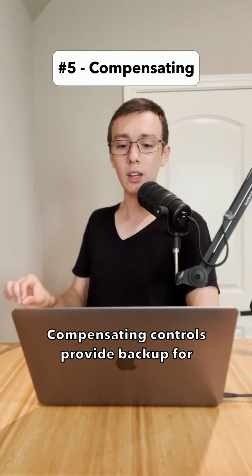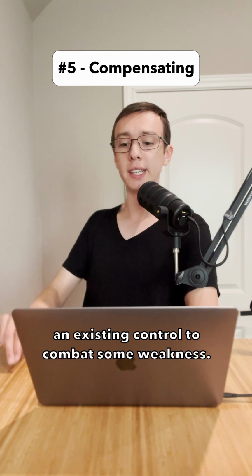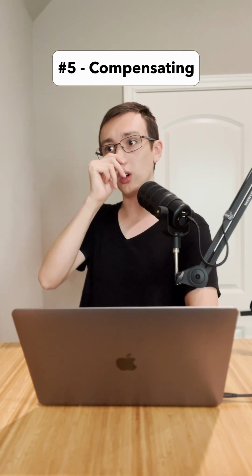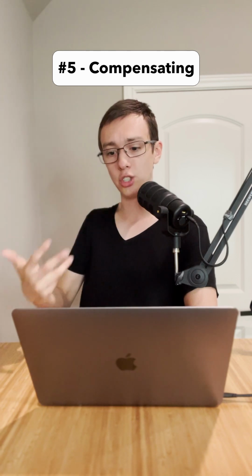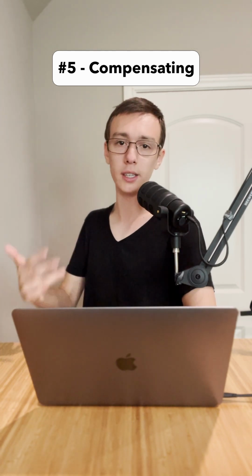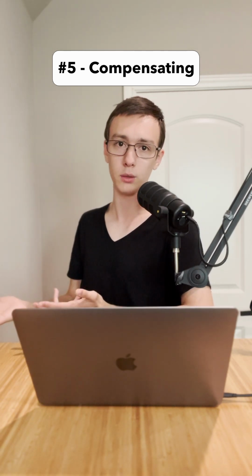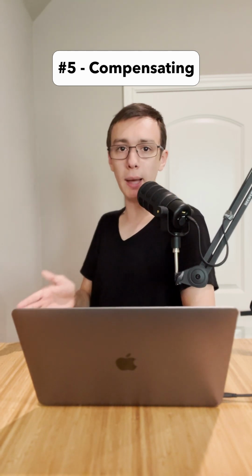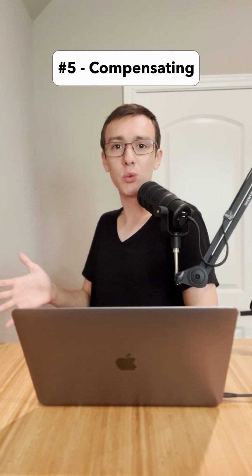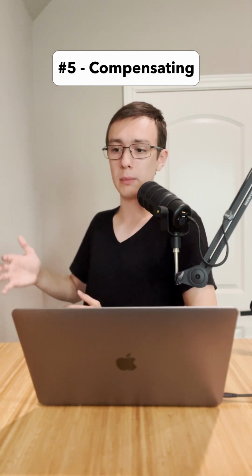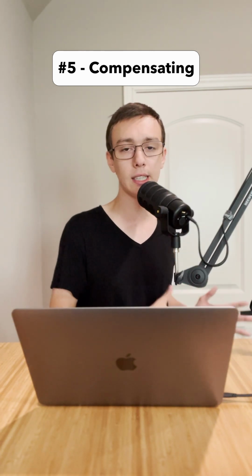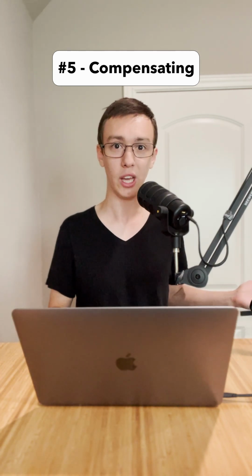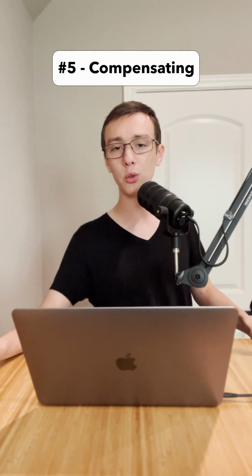Compensating controls provide backup for an existing control to combat some weakness. So an important part of a lot of organizational networks might be having some kind of uninterruptible power supply, which a lot of us refer to as just backup batteries. But the problem is whenever you have a backup battery like this, they can run out of charge. They're great if you just want to be able to continue powering systems in the event of an outage. But the problem is once they run out of battery, then now they're useless. So how do you compensate for this?